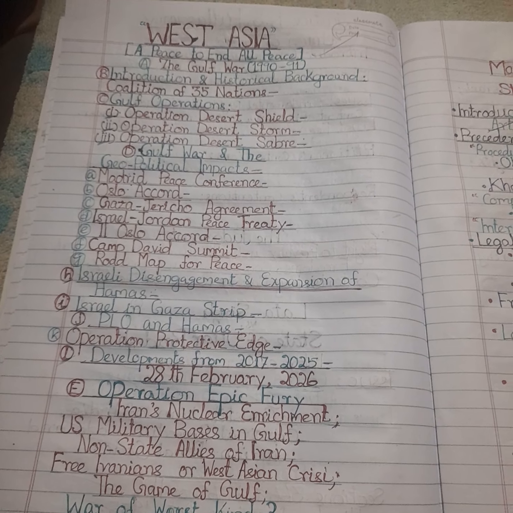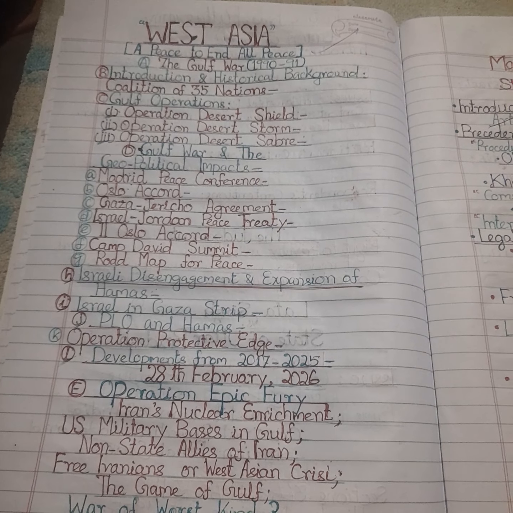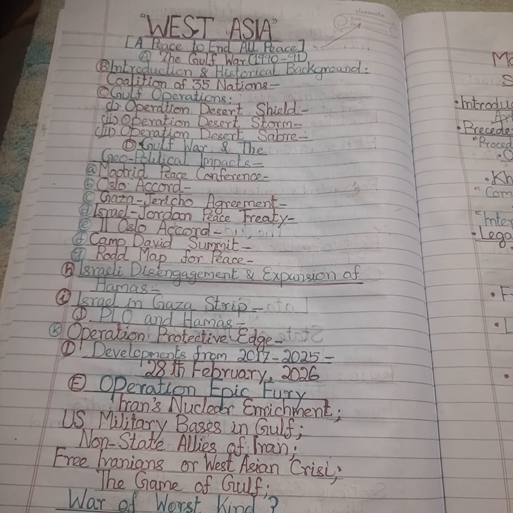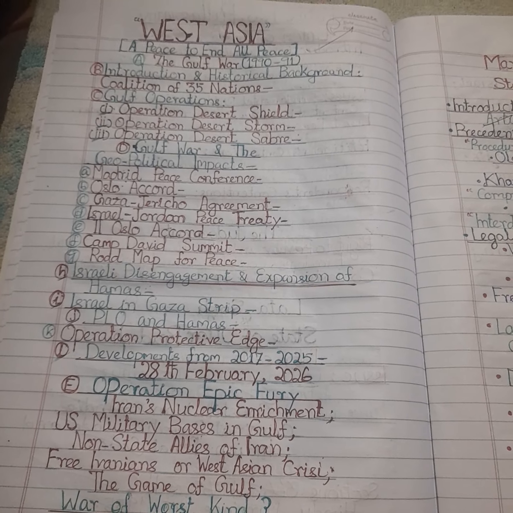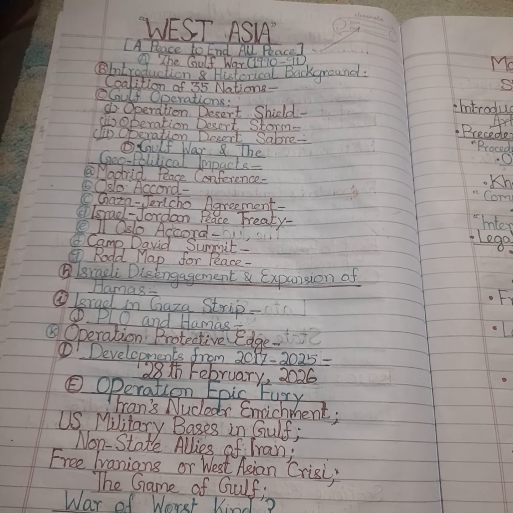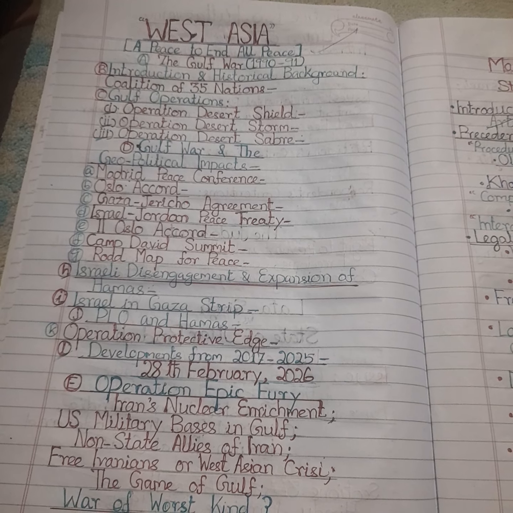contained hostility that eventually led to the 2003 Iraqi invasion. So the Gulf War of 1991 fundamentally reshaped the global order by establishing the United States as the world's sole superpower following the Cold War.